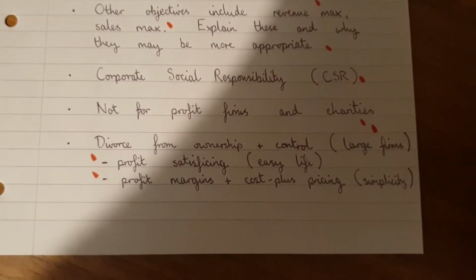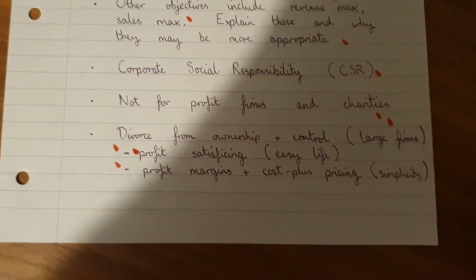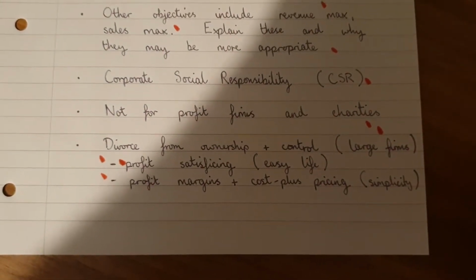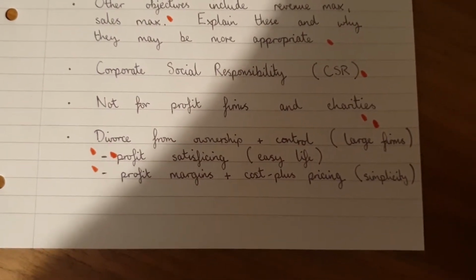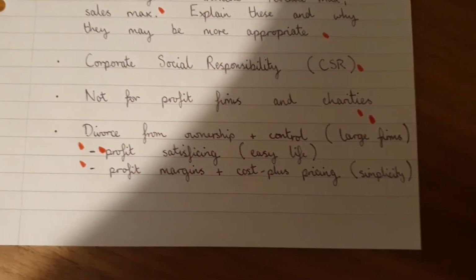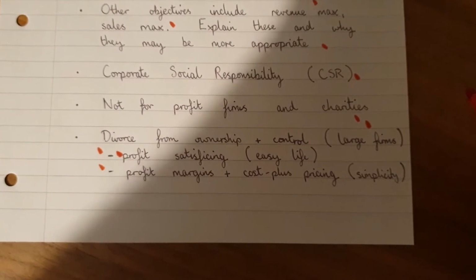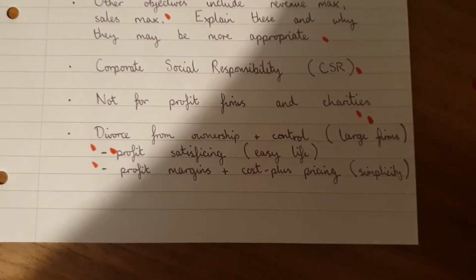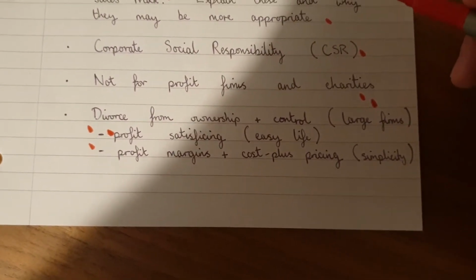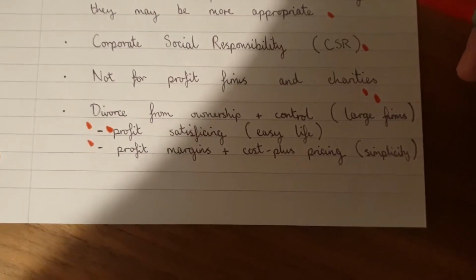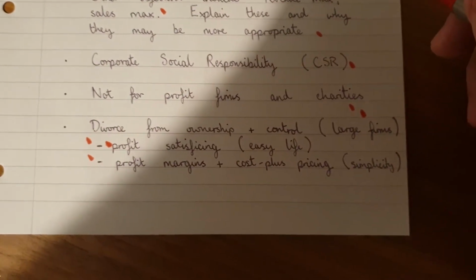Another thing that they may do is profit satisficing. Profit satisficing means instead of trying to aim for maximum profit, the firms are trying to make a decent amount of profit, but not the maximum amount. It's the amount of profit that would satisfy the shareholders, but it's also the level of profit that would satisfy people who are working for the firm. So you're not working your workforce too hard, but at the same time your shareholders are getting a good return on their investment.